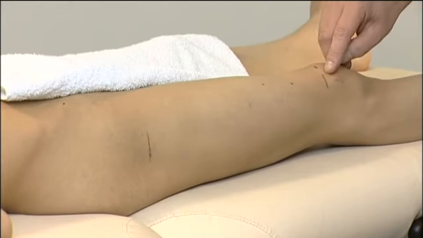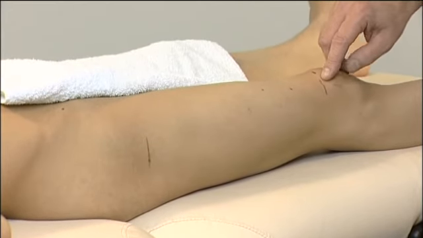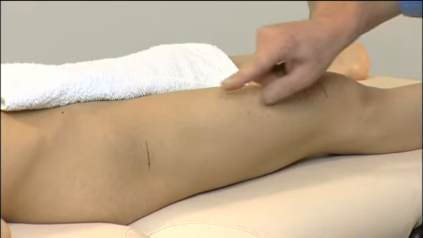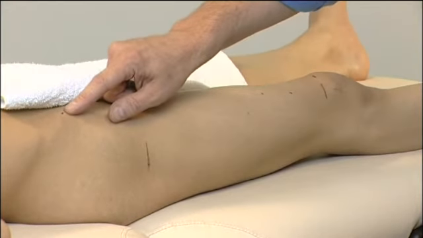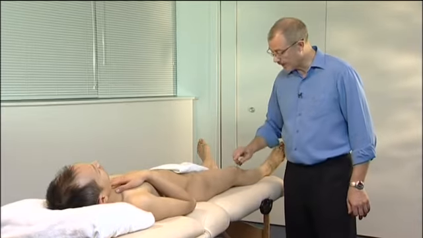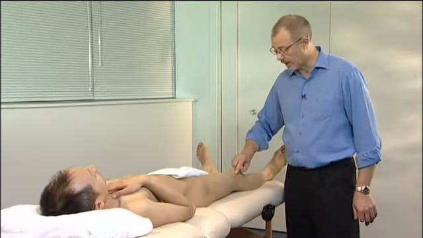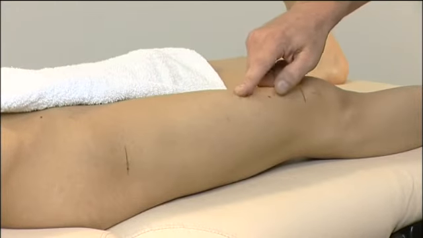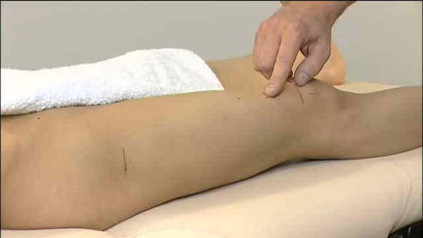Stomach 33 is 3 sun superior to the superior border of the patella on a line joining the lateral aspect of the patella to the anterior superior iliac spine. It's half the distance between the superior border of the patella and stomach 32. This is stomach 33.